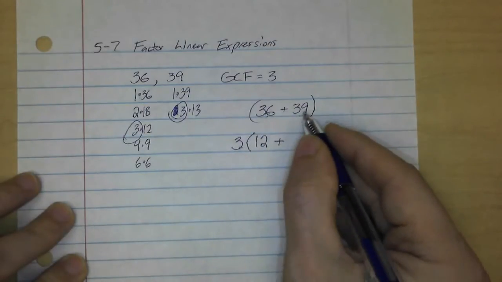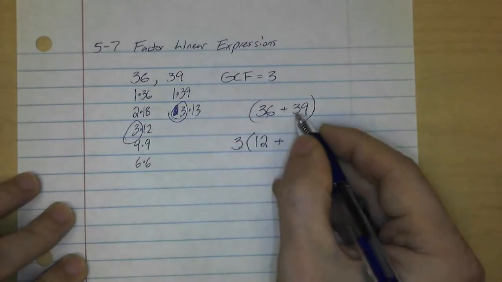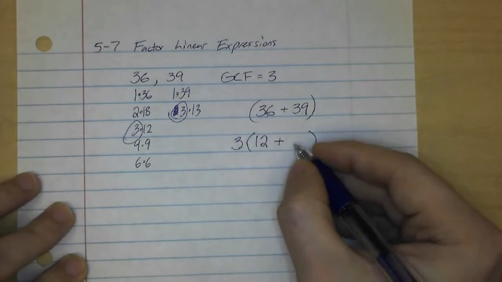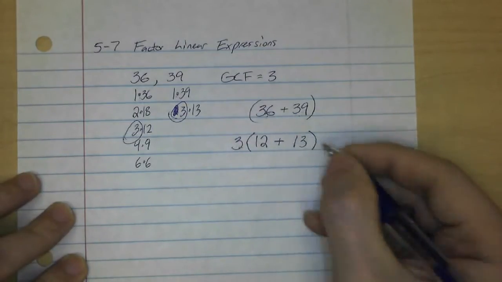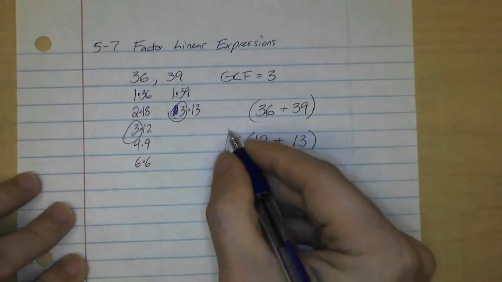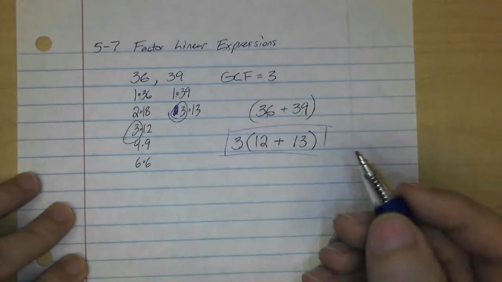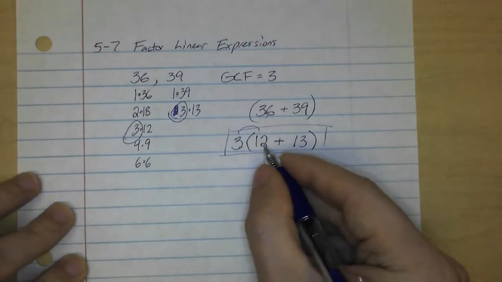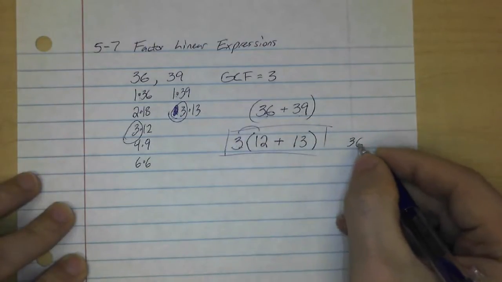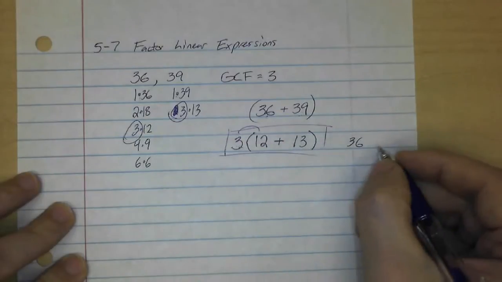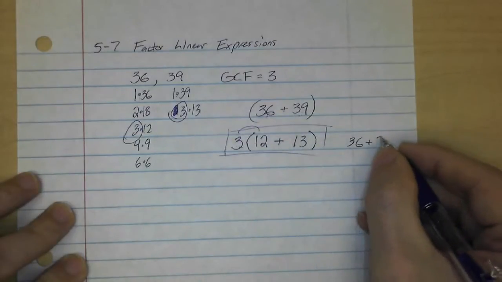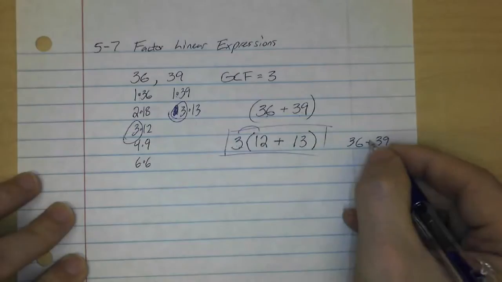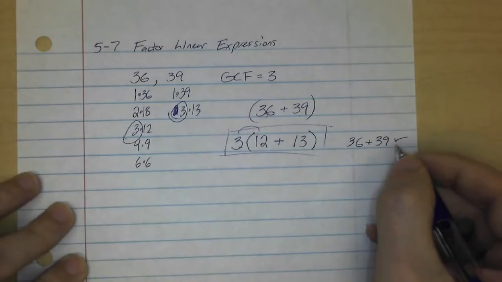Here, 3 times what number equals 39, or 3 goes into 39 how many times? And the answer is 13. So the answer would be this right here. If we wanted to check our work, 3 times 12 is 36, and 3 times a positive 13 would be positive 39. Same thing there, so it checks.